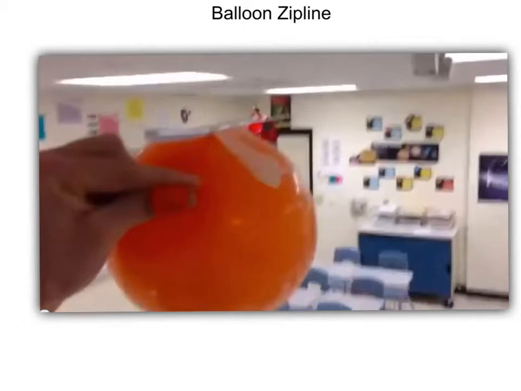So now, here we have this balloon. You can see over here on this end is where the air is going to come out. It's all blown up. It's on a little zip line that goes across the room, and it's on a little straw, so it's all attached.